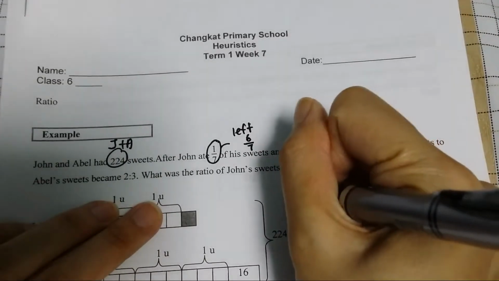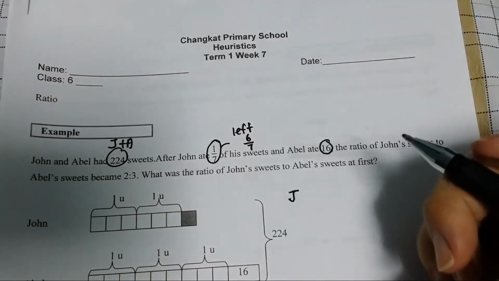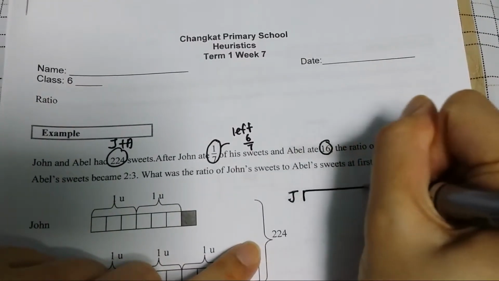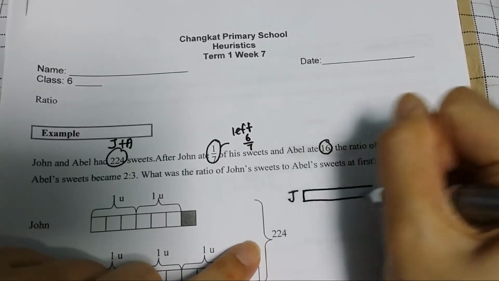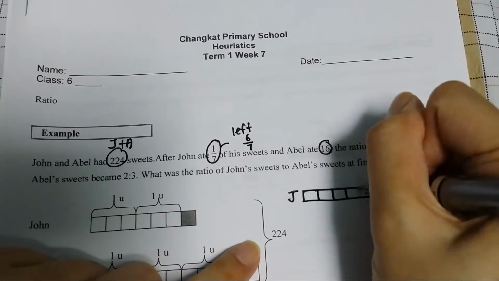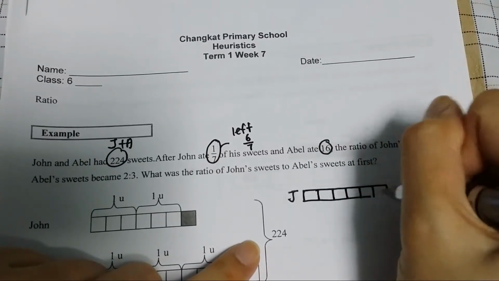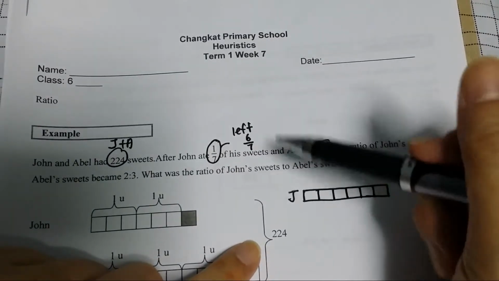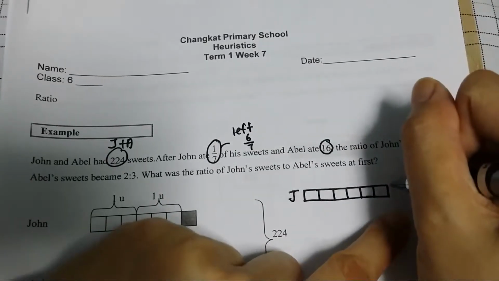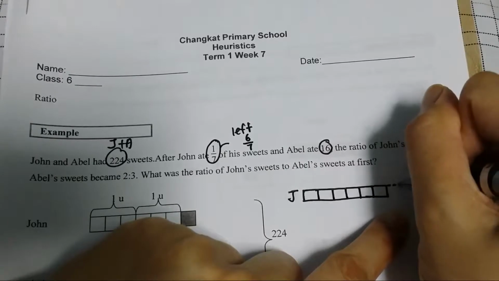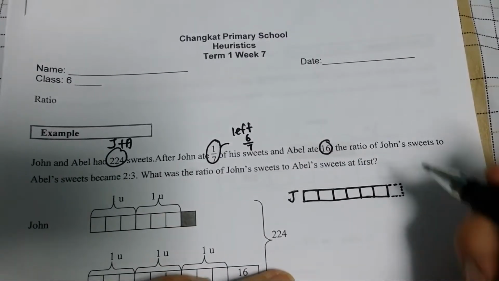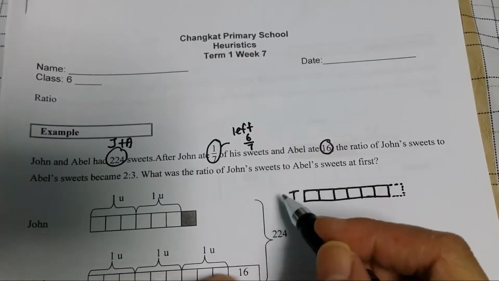So I draw here John, who has 6 units left. Okay, 1, 2, 3, 4, 5, 6. And not forgetting that he actually has 1 unit eaten. To show that, you can use a dotted line and about the same size. Okay, and then after that I go on to read this part.